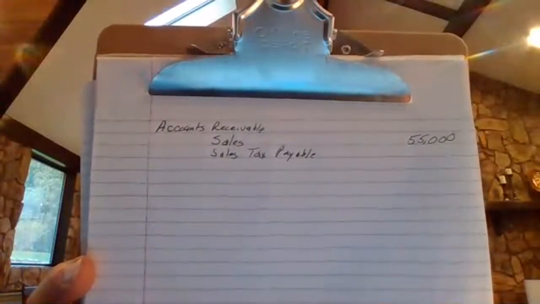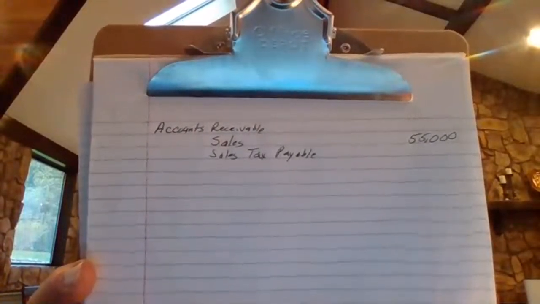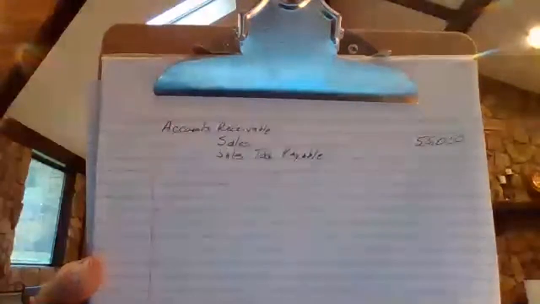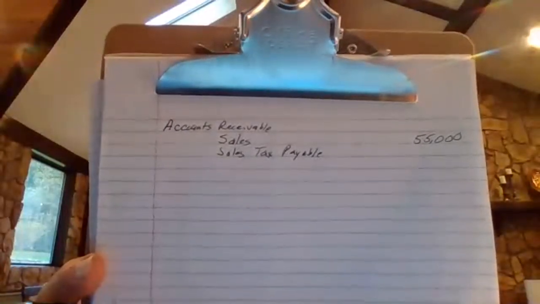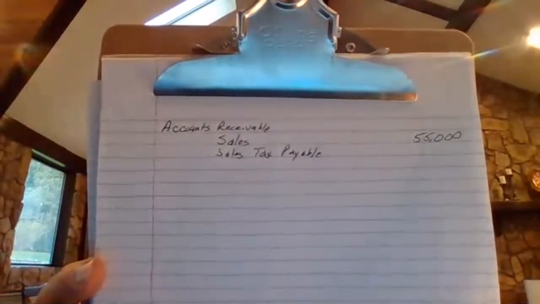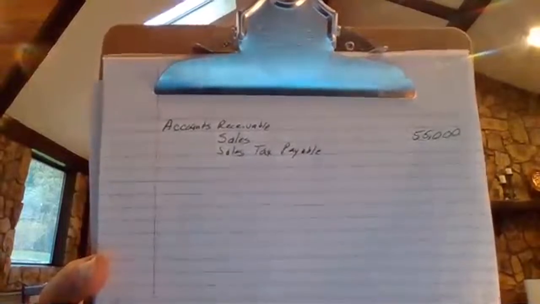So there we have the entry, a credit to the sales account to record the sales. Now, how much did we get from the customer? The $55,000 promise to pay us, plus the 4% tax, which is $2,200. 4% of 55,000 is 2,200. So we put it in sales tax payable.